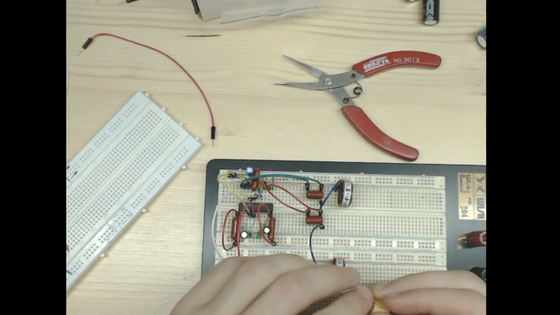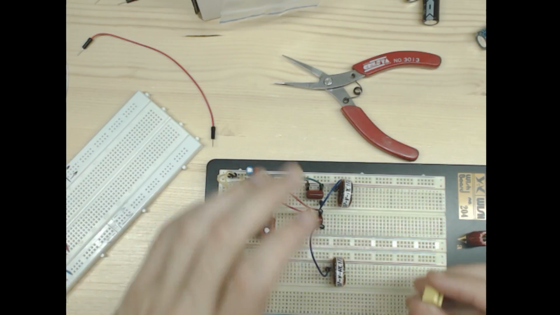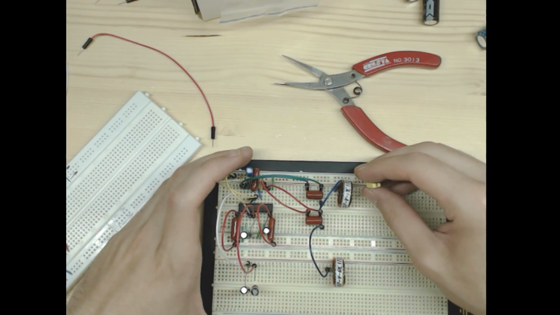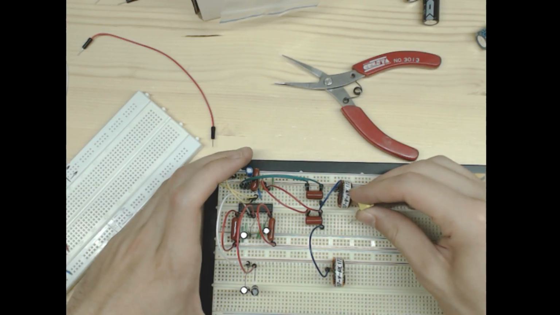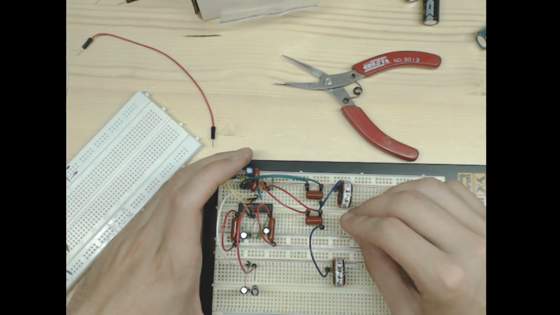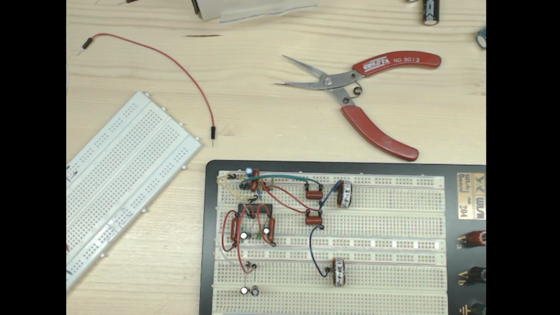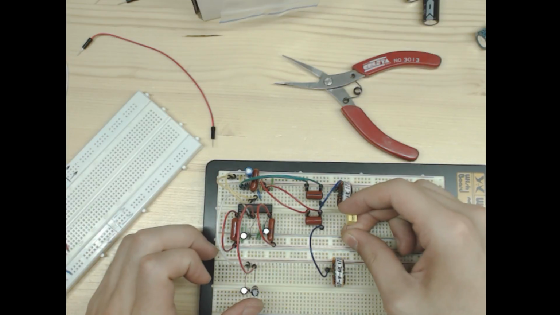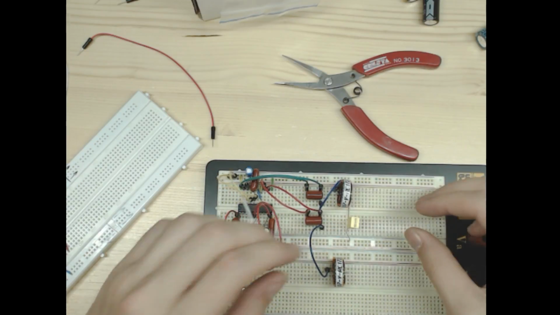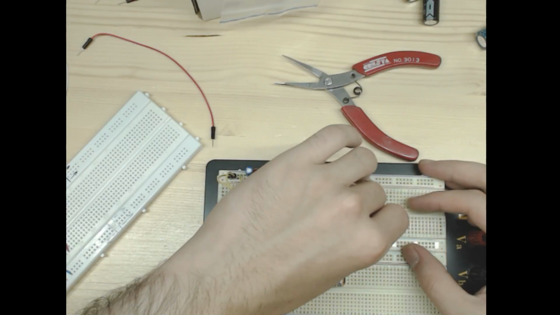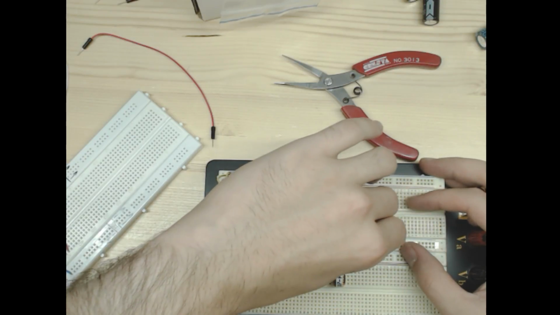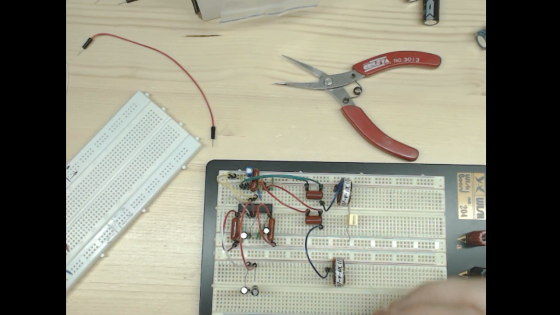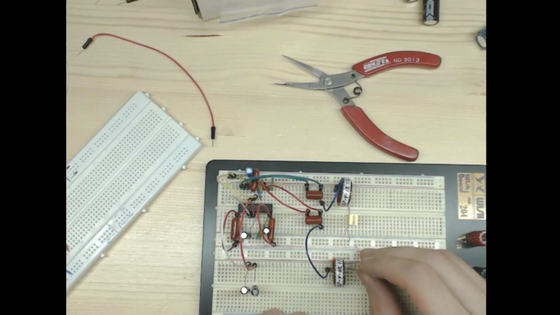So let's take the 0.68 microfarad capacitor, which connects directly to ground, as well as this, which connects directly to ground.